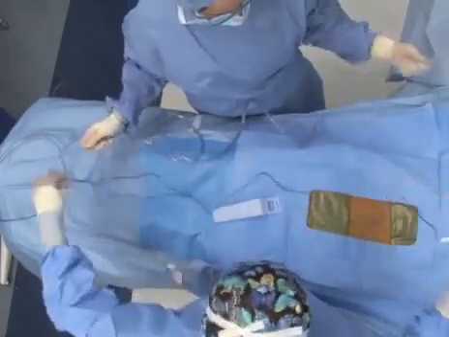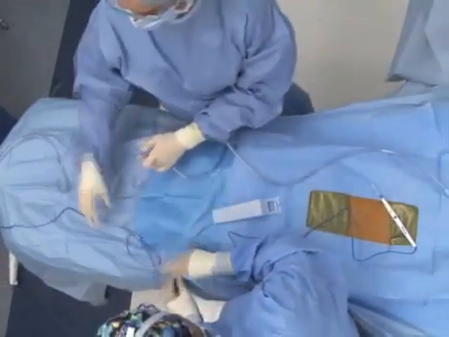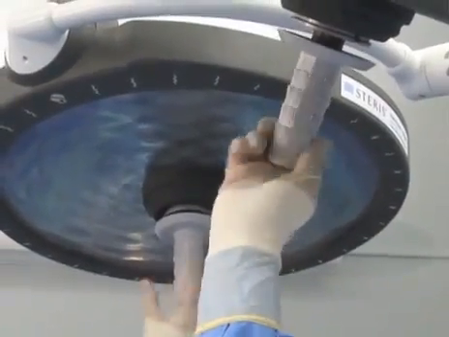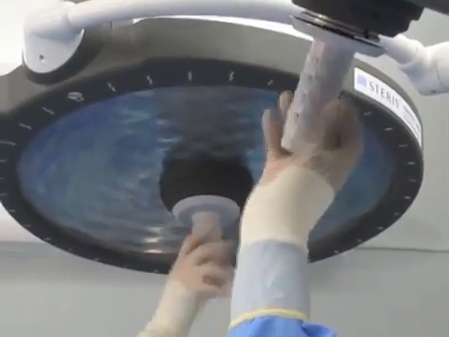I might want a Megadyne tip also. Get that for me. The sterile light handles are given to the surgeon, who attaches them to the operating room lights.